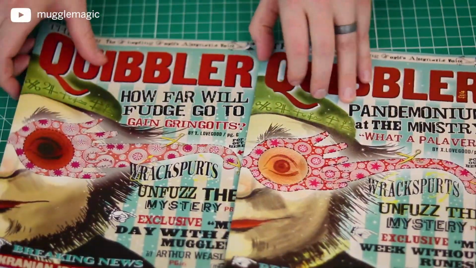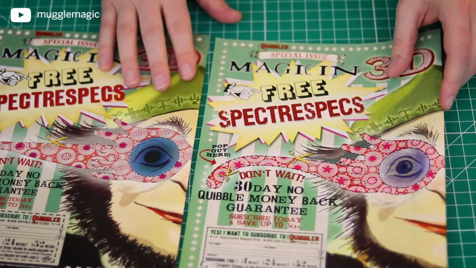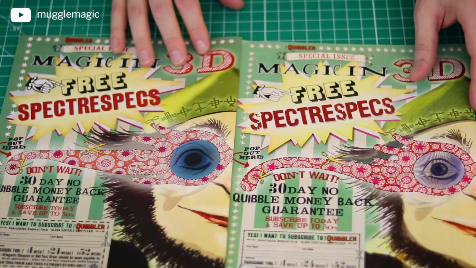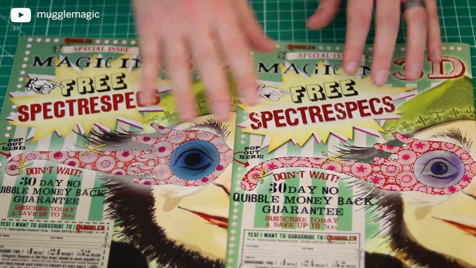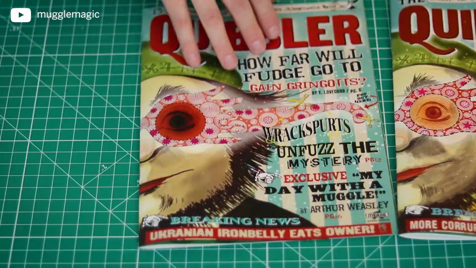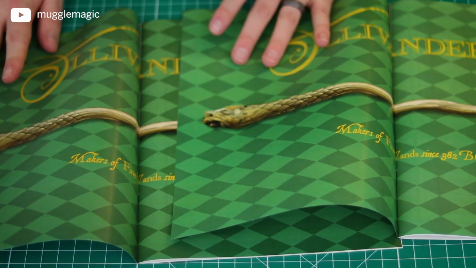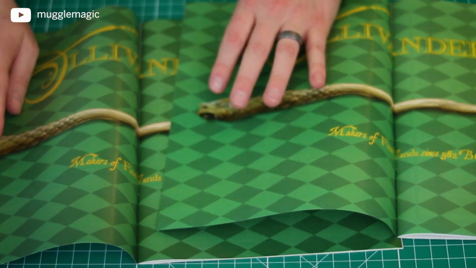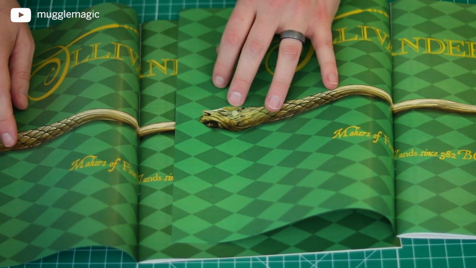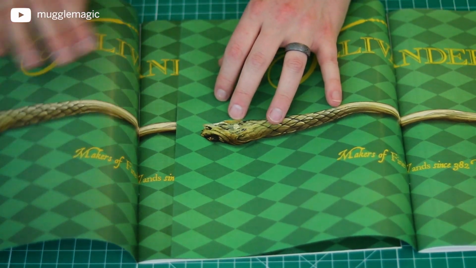So yeah, the cover's different. The back cover should be pretty much exactly the same, except mine is a replica of what you're seeing here. Now let's take a look on the inside, and pretty much everything is going to be exactly the same, except for a few pages that I had to remove because of the trademark stuff. So here we go.